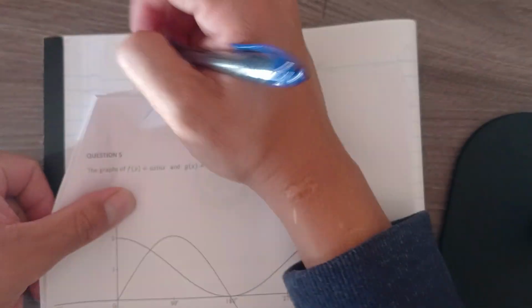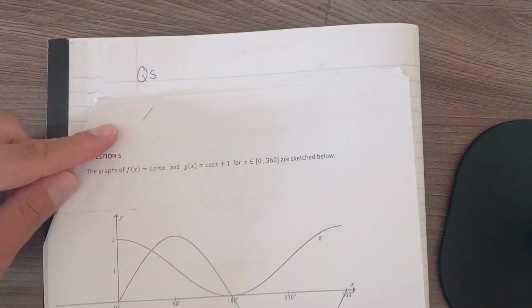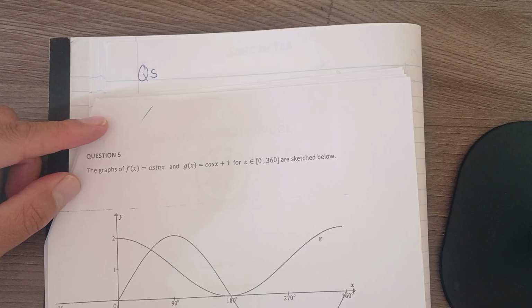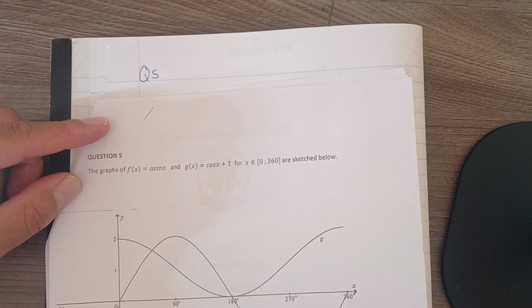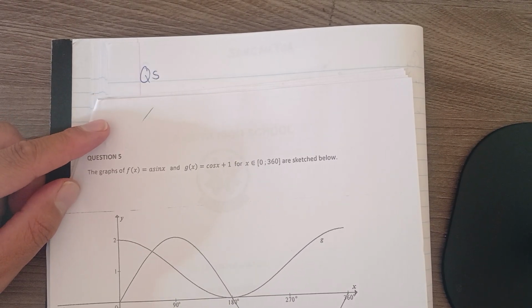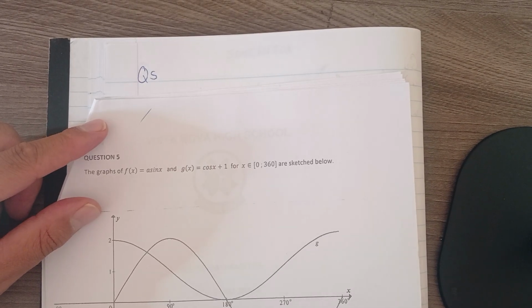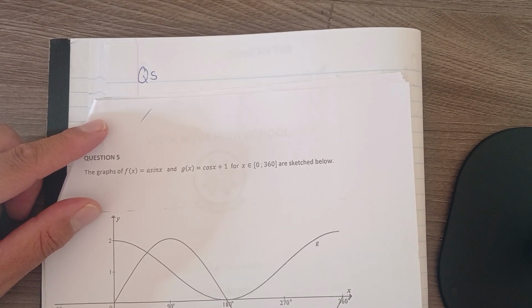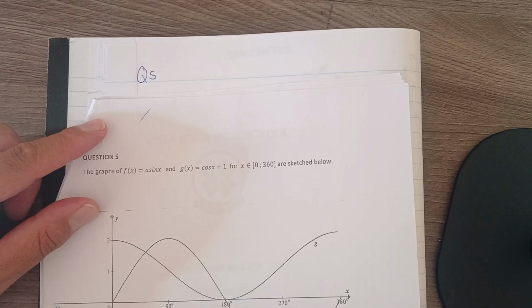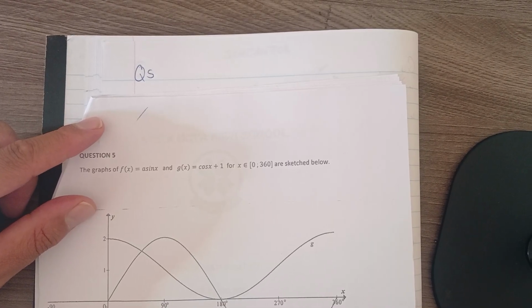Okay, question 5. The graphs of f(x) = a sin x and g(x) = cos x + 1 for the interval between 0 and 360 degrees are sketched below. 5.1, write down the value of a.